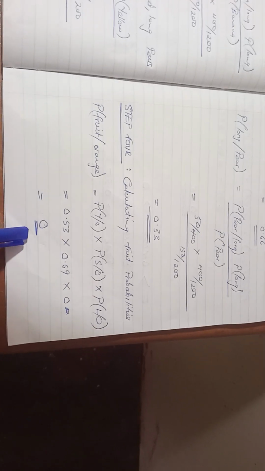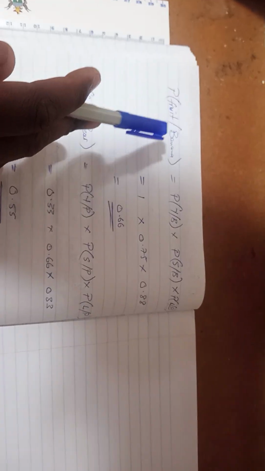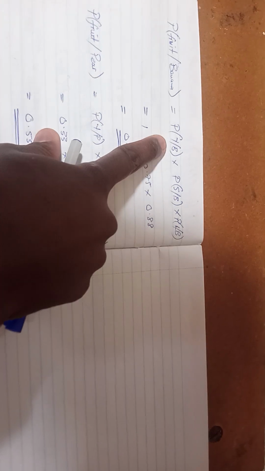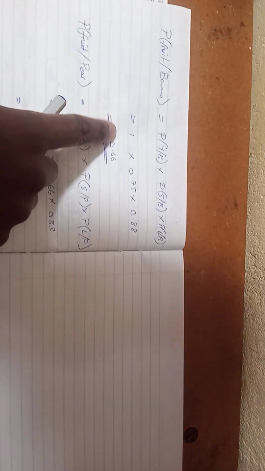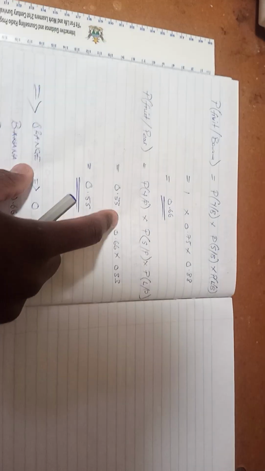So the probability that the fruit in question is an orange is 0, right? We go on and do the same for banana. The probability of banana being yellow multiplied by the probability of banana being sweet multiplied by the probability of banana being long. These are the values. We get 0.66. We do the same for the other fruit, and we get this.